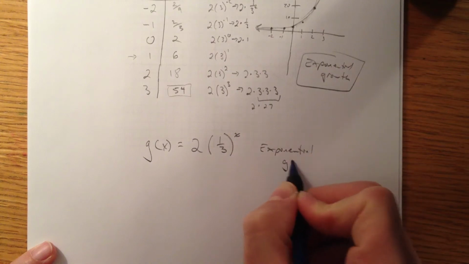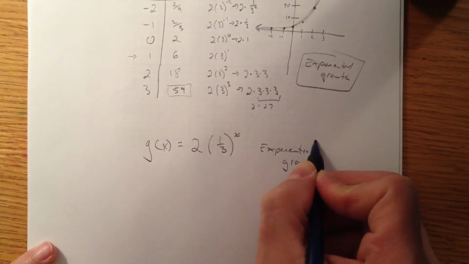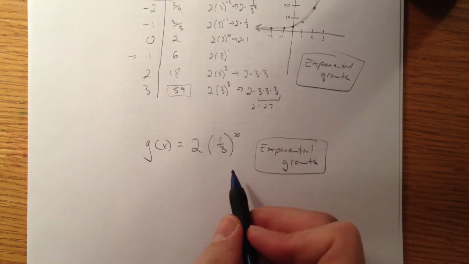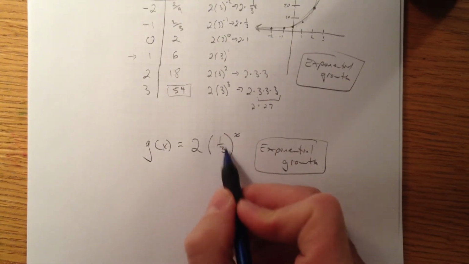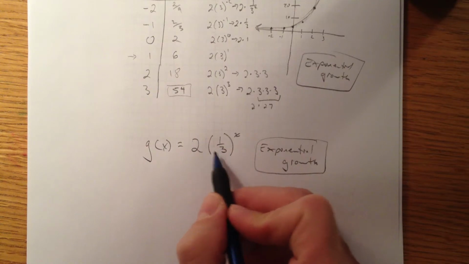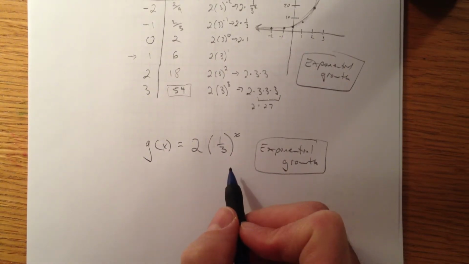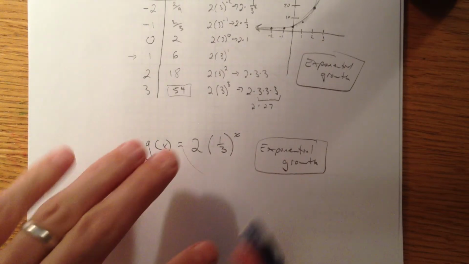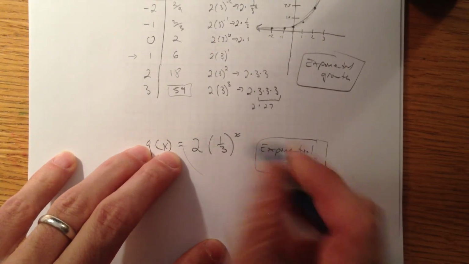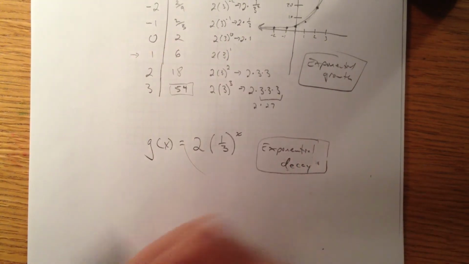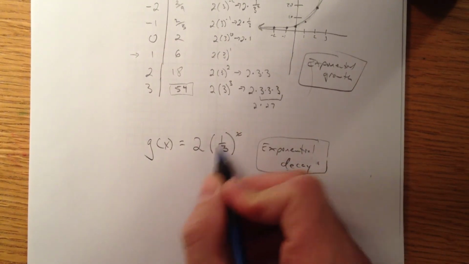Now let me stop right now and point out what some people get confused on. Some folks might think that the base here needs to be negative to create exponential decay, and that is not true. I wrote growth, decay, excuse me, sorry. Exponential decay. So here we have exponential decay because the base is less than 1.